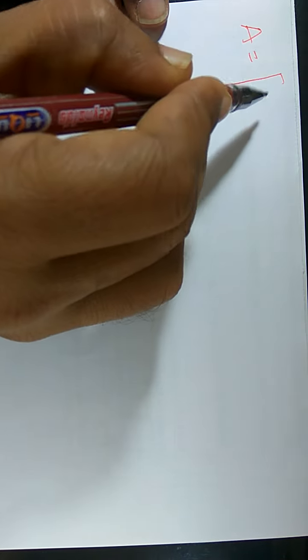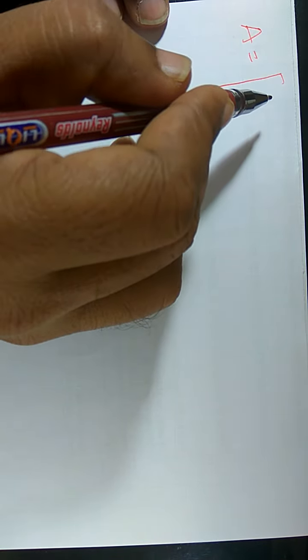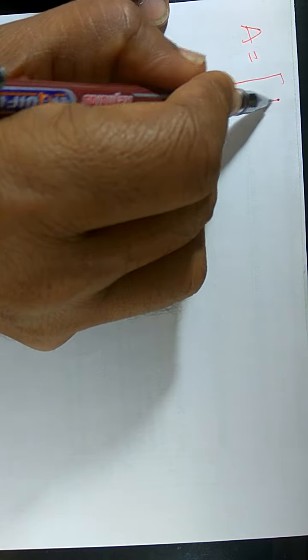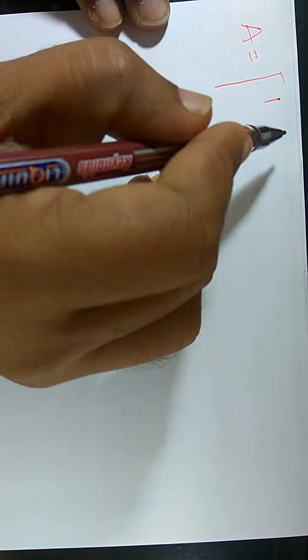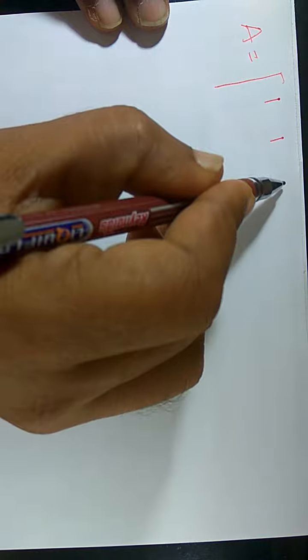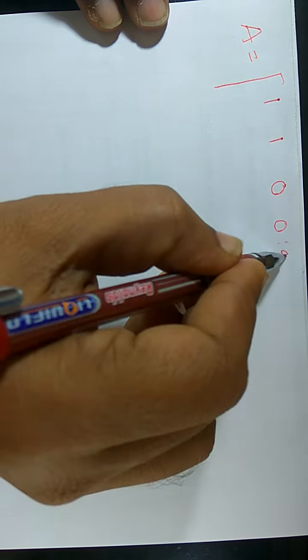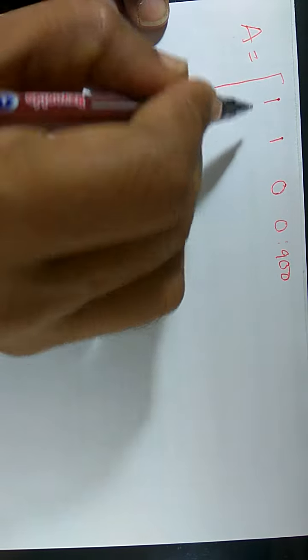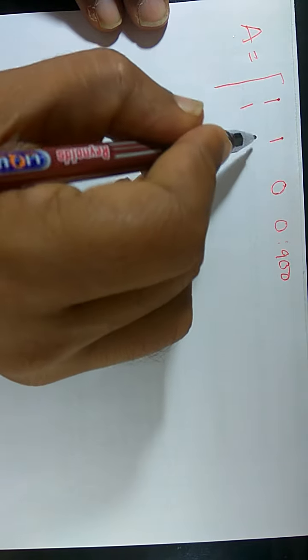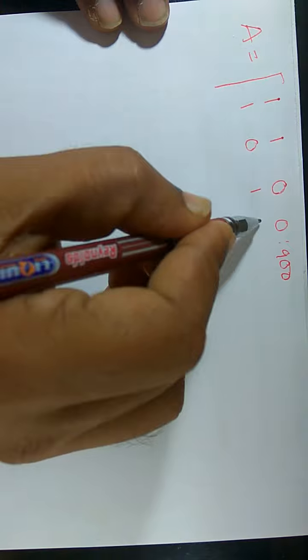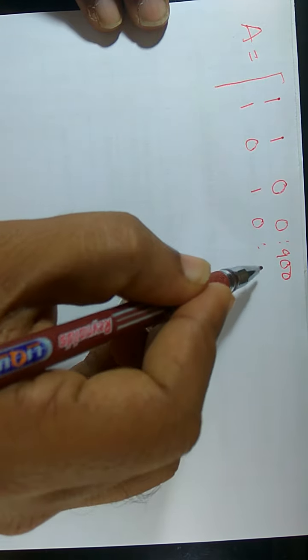Say, for example, A is equal to, I can write down the first row. The coefficient of W is 1 and the coefficient of X is 1, right? Y is 0, Z is 0, right-hand side 900, and similarly the second equation: 1 0 1 0 1000.